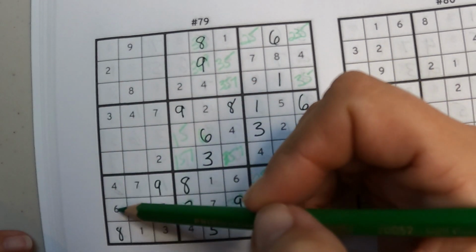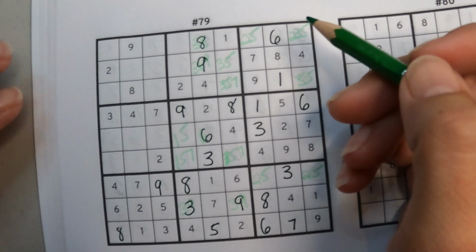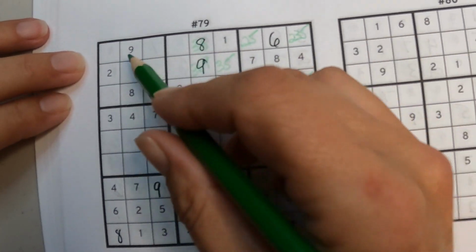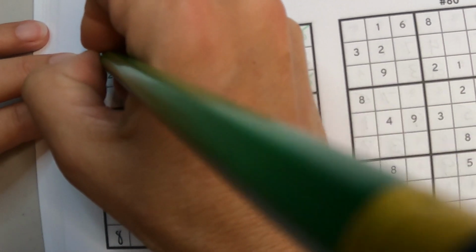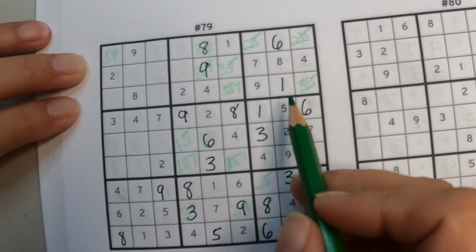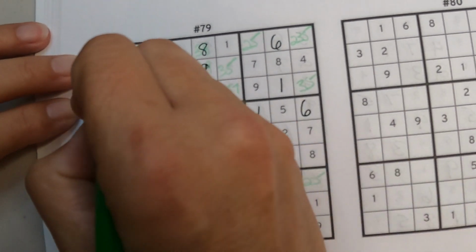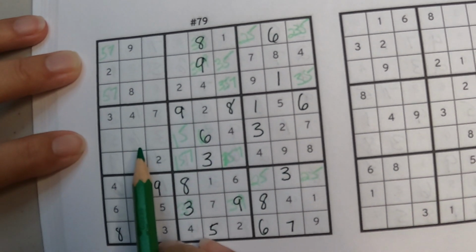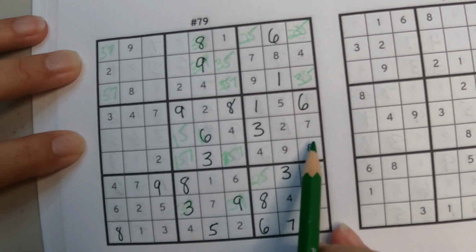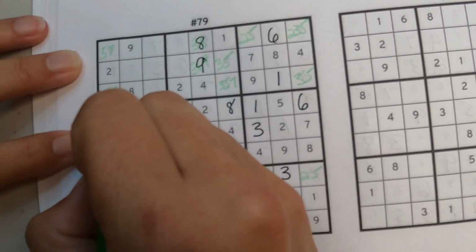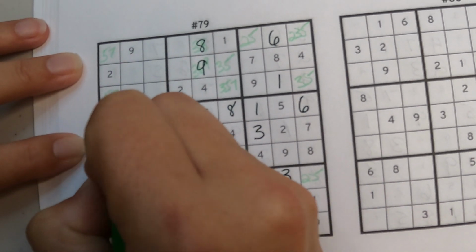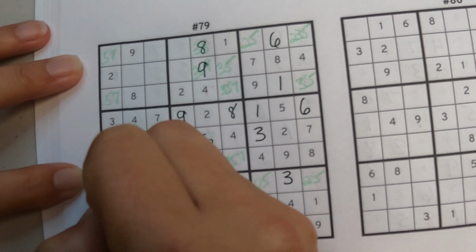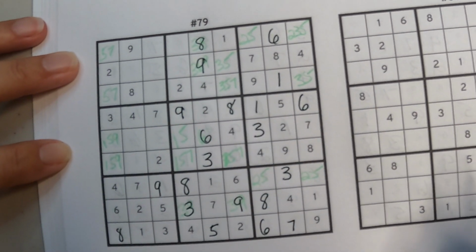We're missing a 1, 5, 7, and 9. We've got a 1 and a 9 here, so 5, 7. 1, 9 here, so 5, 7. We've got a 7 covering this box, but no other help, so 1, 5, 9.